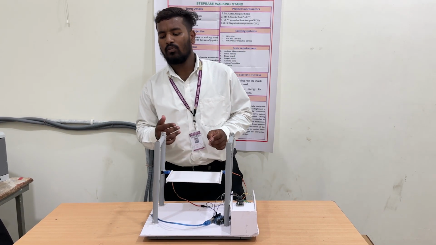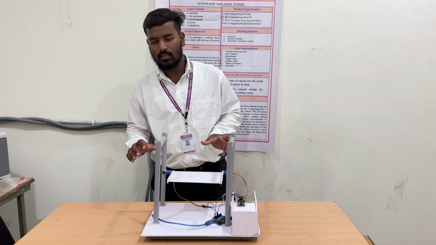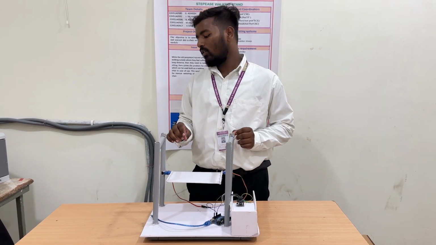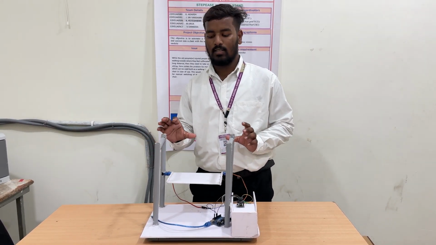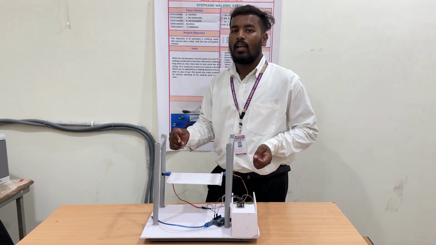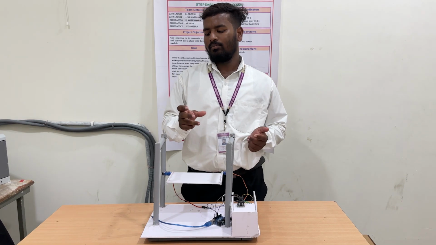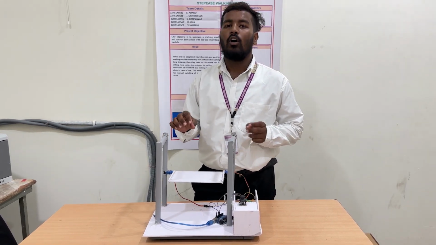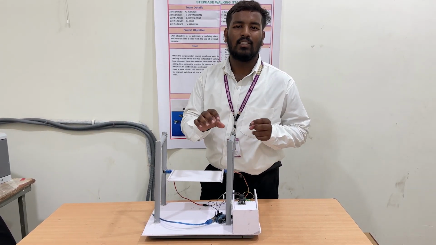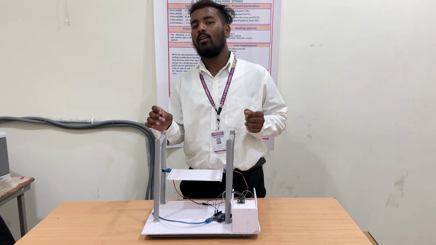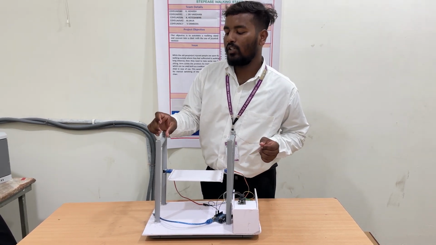And the future scopes of this project are that we can add a few sensors like IR sensors or other sensors to sense the objects or anything around this. And we can add a few features like reading the body temperature or fat burn in the body.